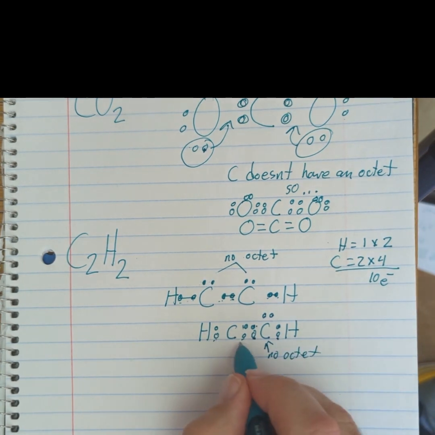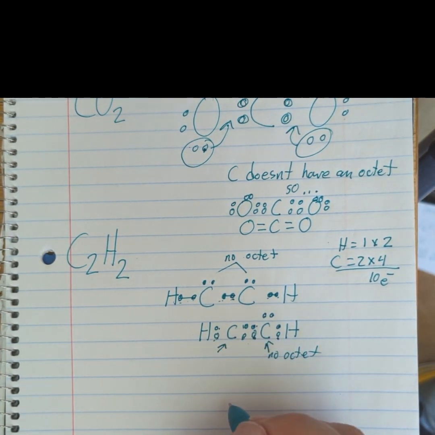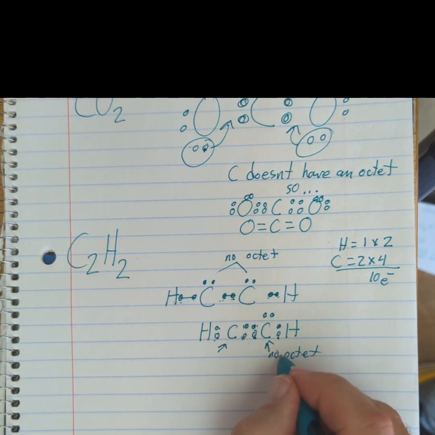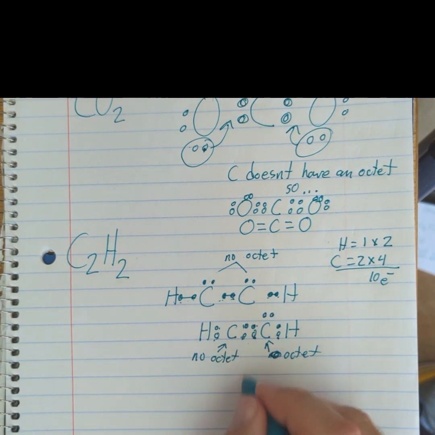Okay. So that first one, I made a mistake. It does have an octet. Okay. But then the second one does not have an octet. So we've got to fix this. And one way to do that would be with a triple bond.